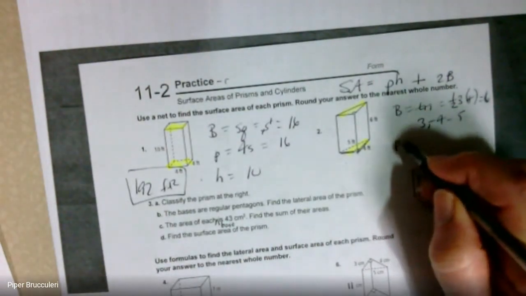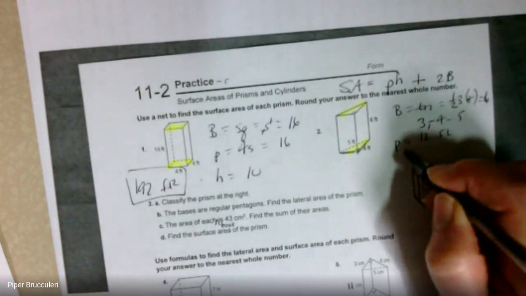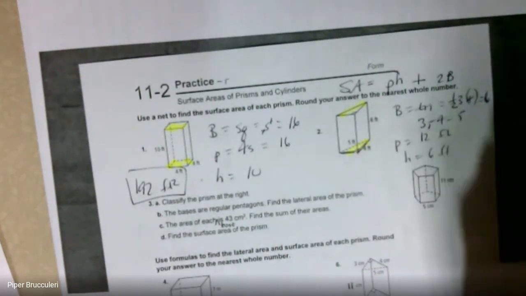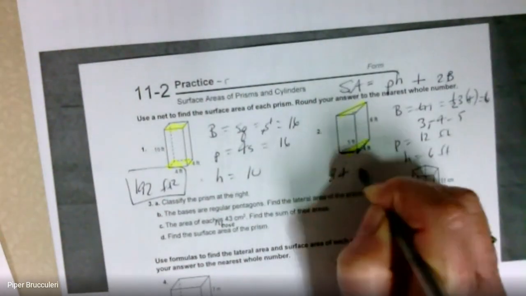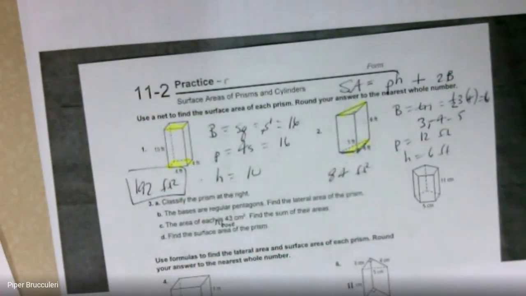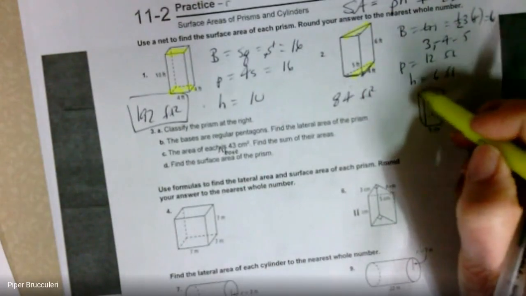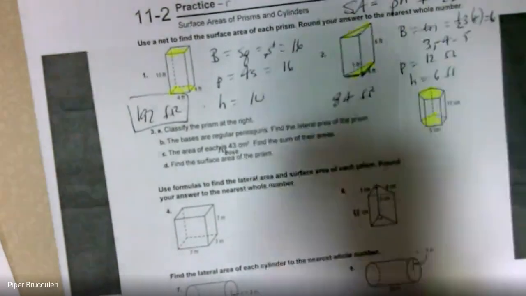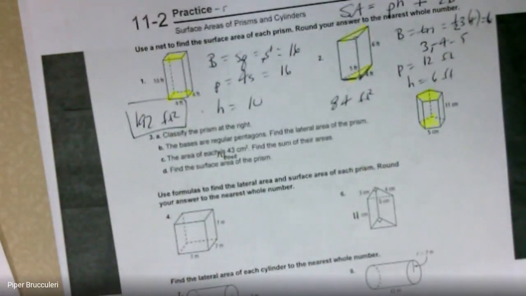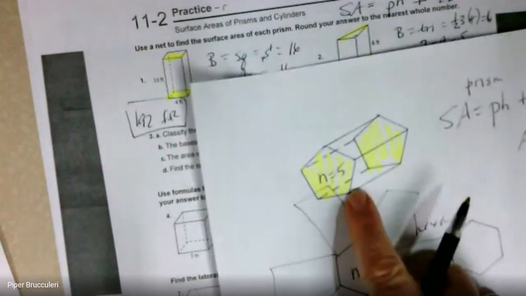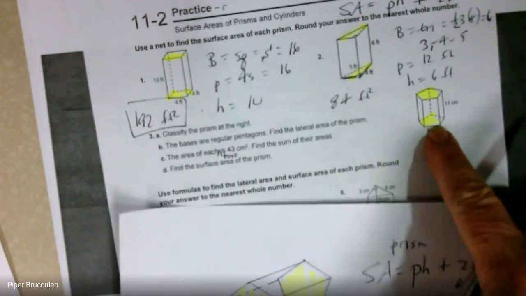All right, so perimeter is 12 feet, and the height is 6 feet. So when you do all that on your own, you're going to get 84 feet squared. This is the one you were asking me about in class, the one I just drew, the pentagon. Yay! So the pentagon figure that we drew earlier here, that's the pentagon on its side. That's the pentagon standing up.